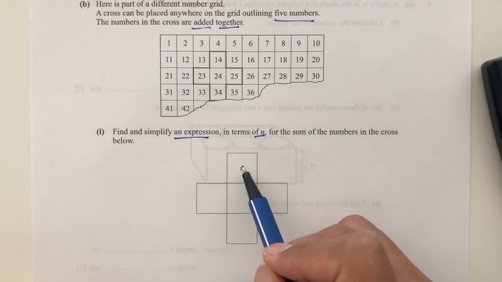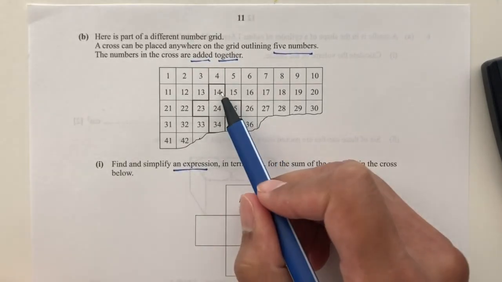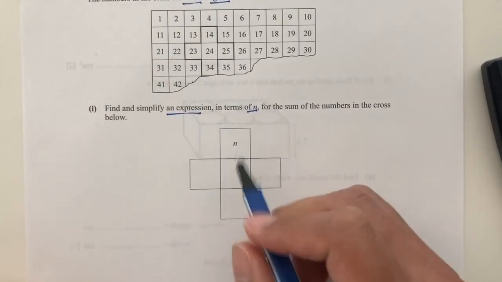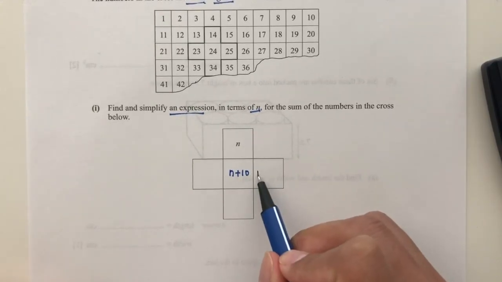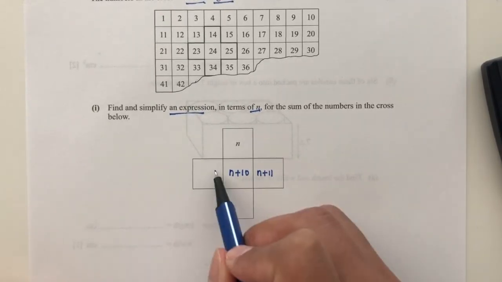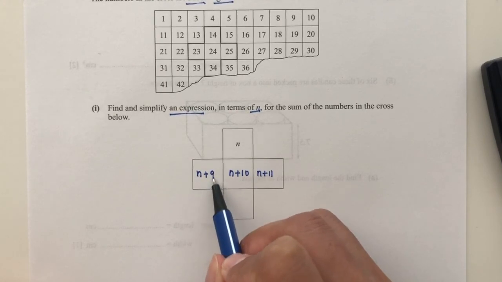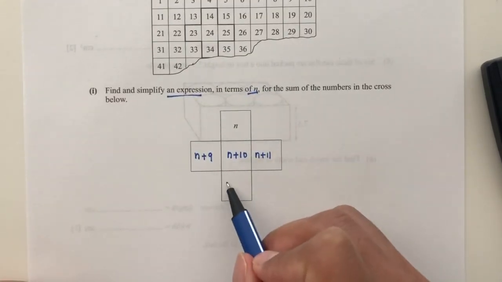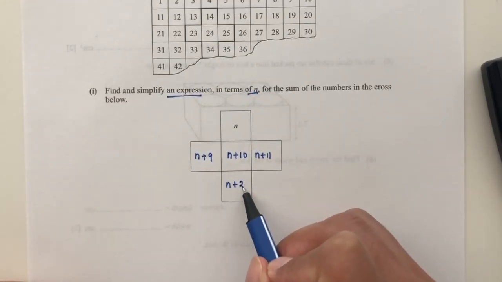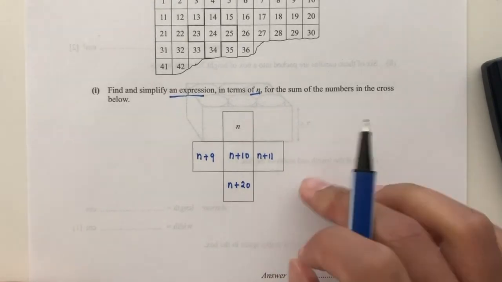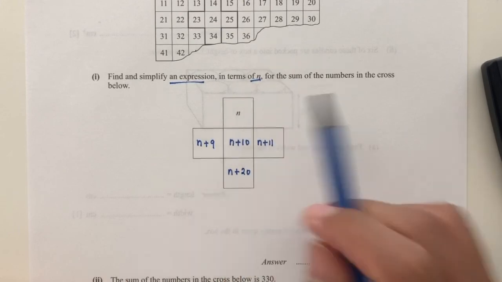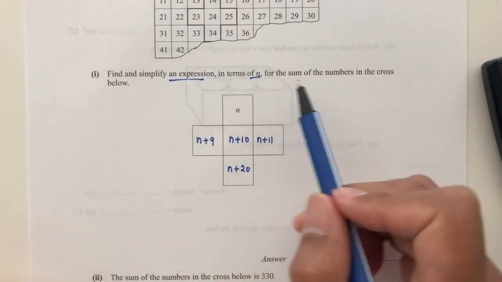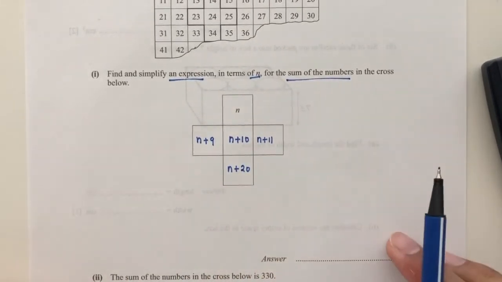So this will be, as you can see, here it adds 10. So that will be n plus 10. Here you have to add 1, so n plus 11 minus 1, n plus 9. And you add 10 one more time, so n plus 20. This will be this one. And now find the expression in terms of n for the sum of the numbers on the cross.